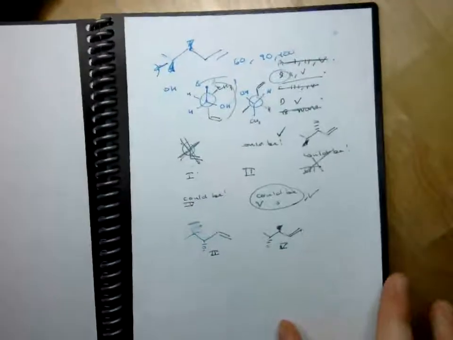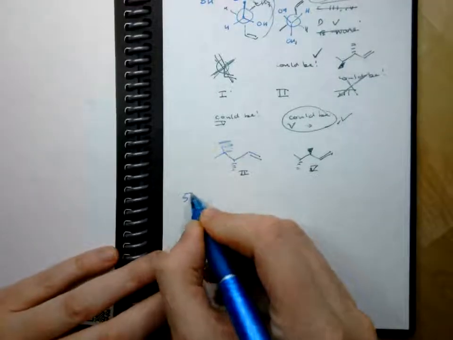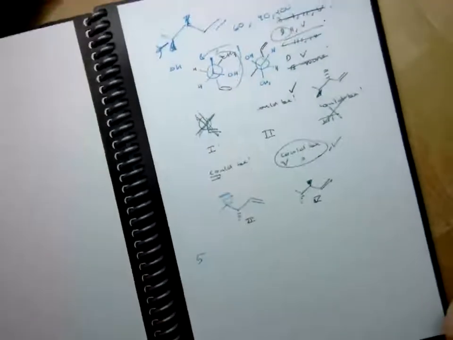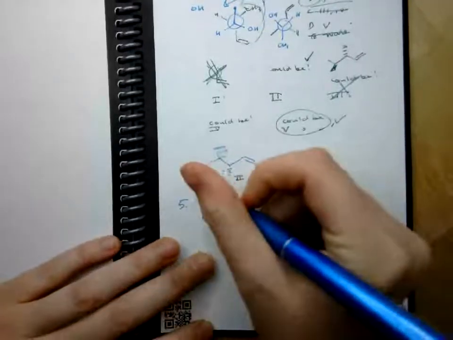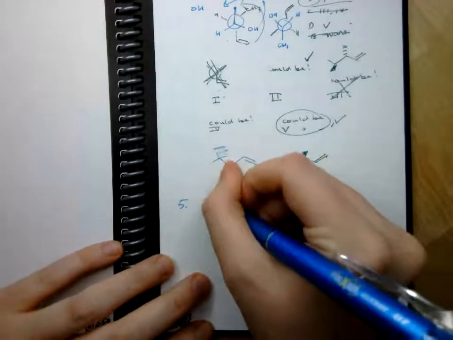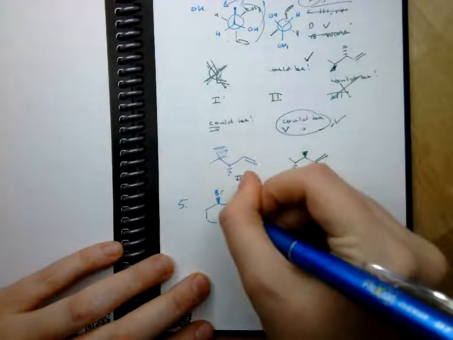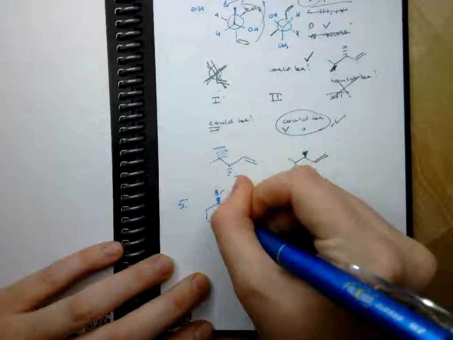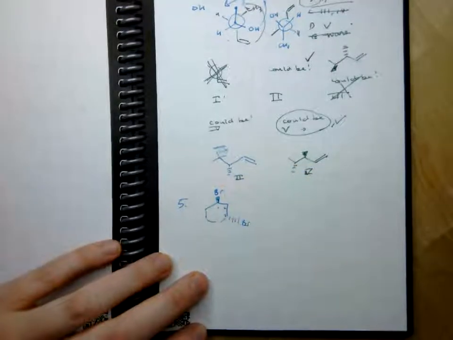Okay, so question 5 is asking which one of these is trans 1,3-dibromocyclohexane. So I'm not even going to look at the answer choices yet. I'm just going to draw it out. 1,3-dibromo, so bromo, 1, 2, 3. And they're trans, so one's a wedge and one's a dash.